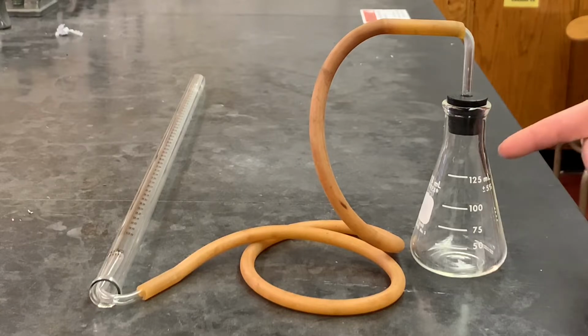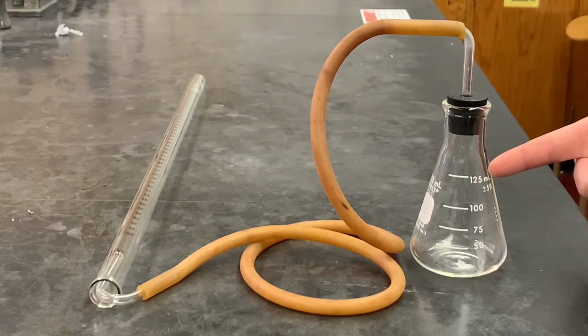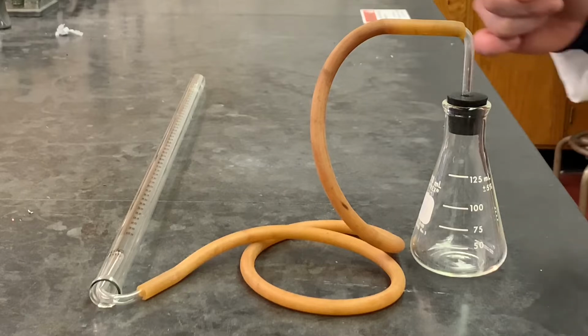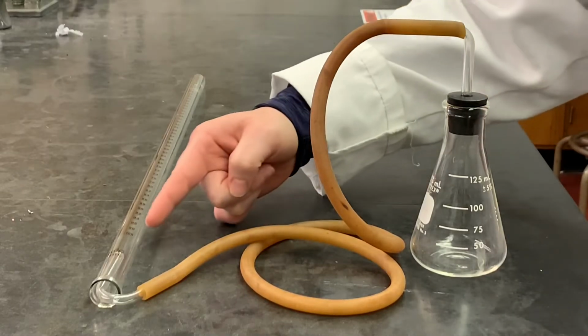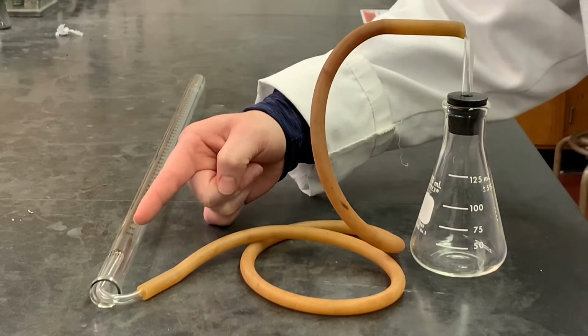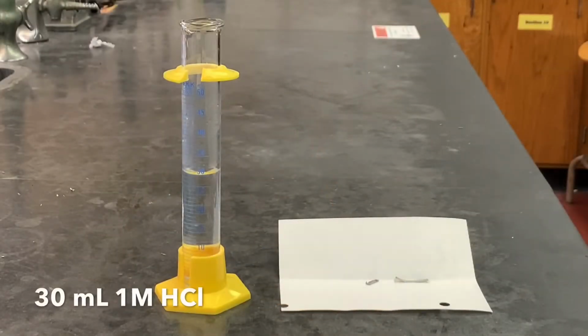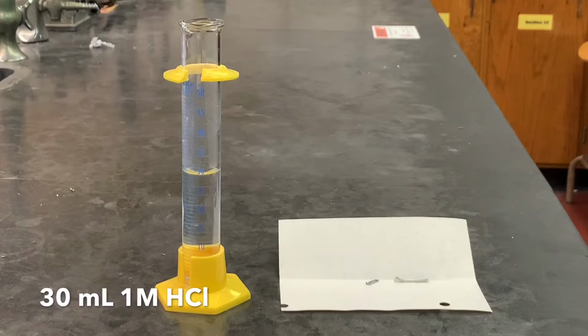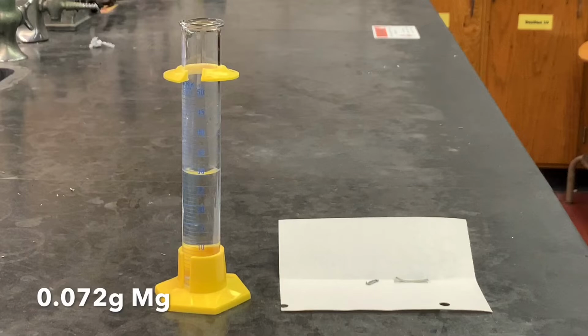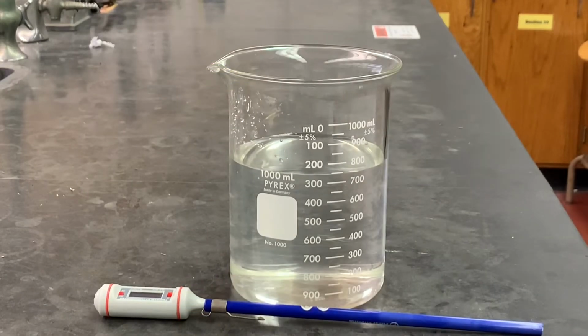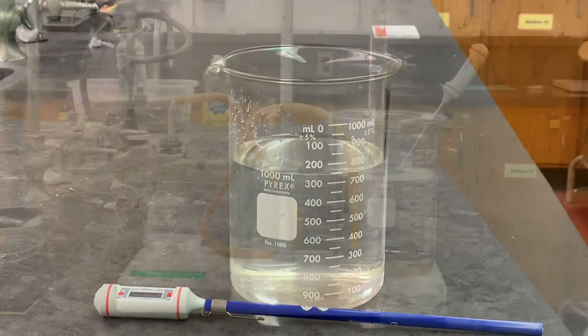The reaction happens in the flask, and the gas product from the reaction travels through this tube and gets trapped into the eudiometer. My reactants are 30 milliliters of hydrochloric acid, 1 molar hydrochloric acid, and 0.072 grams of elemental magnesium. I also have a 1 liter beaker with about 700 milliliters of water in it and a digital thermometer.